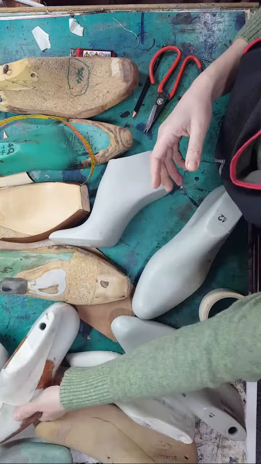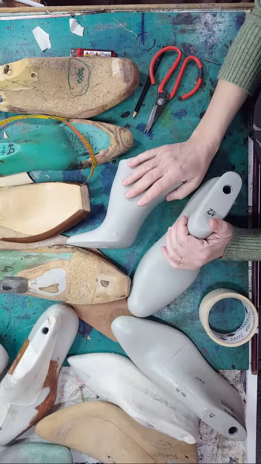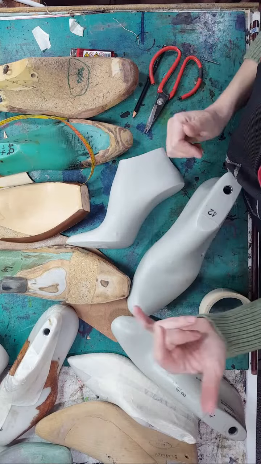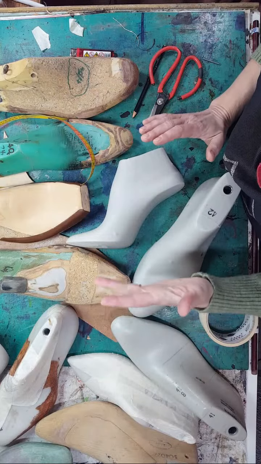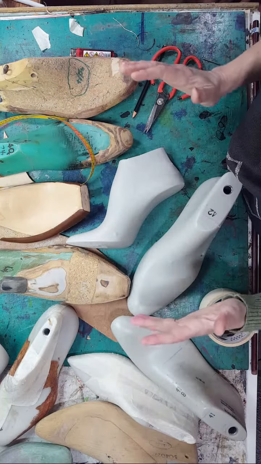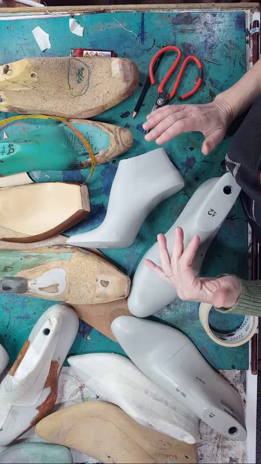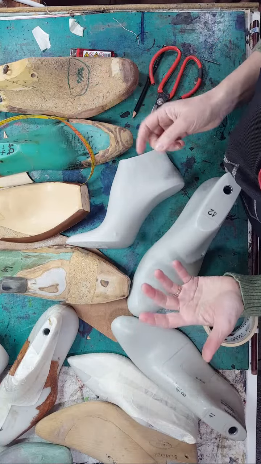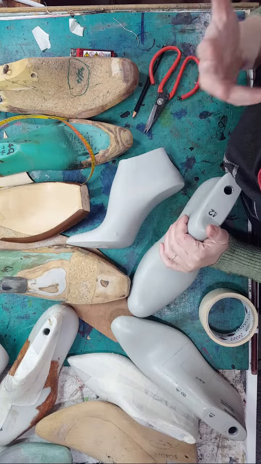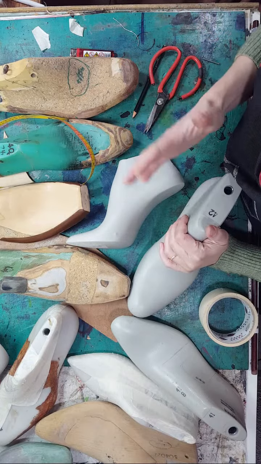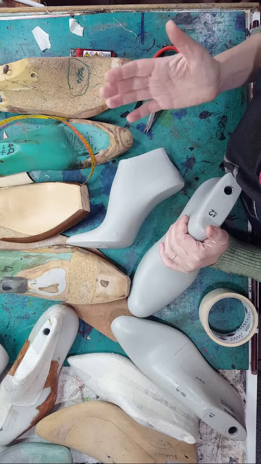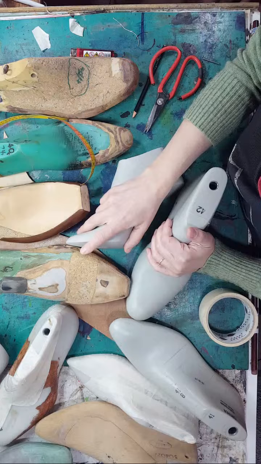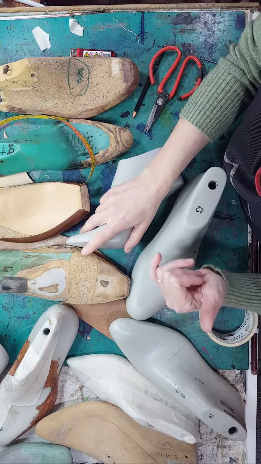Okay, so this is the important point. Imagine that to create all the different footwear types with the old approach, you must have all these shoe lasts, and you will invest a lot of money purchasing them. Let's say the average price of a shoe last is 70 euros plus shipping.